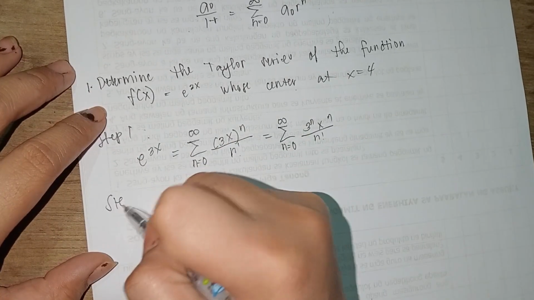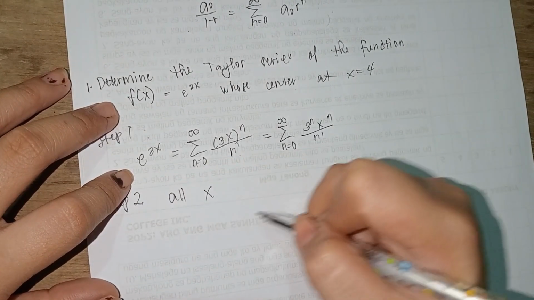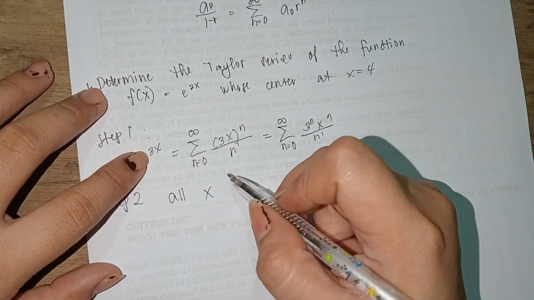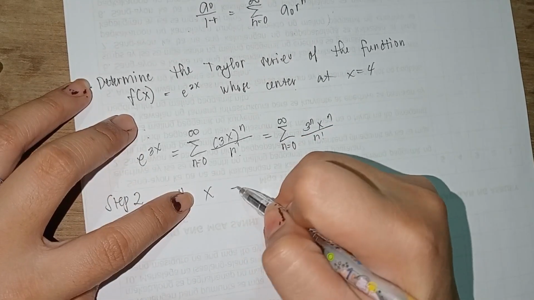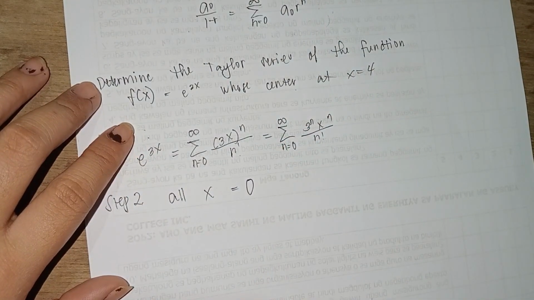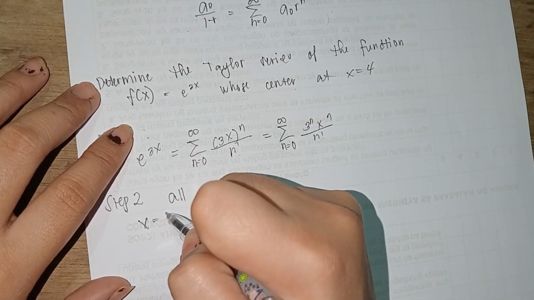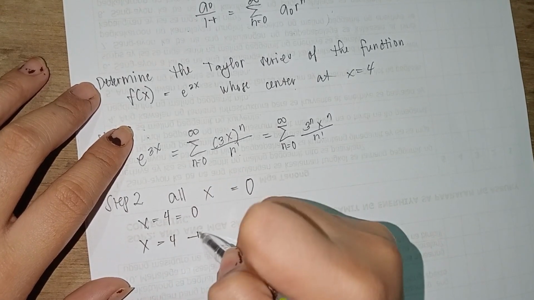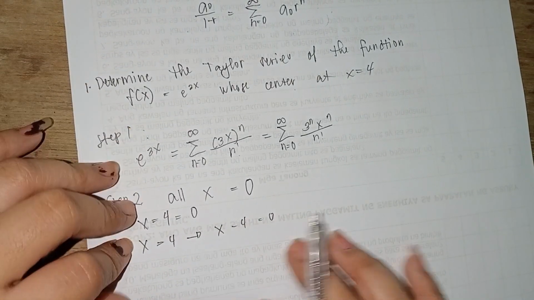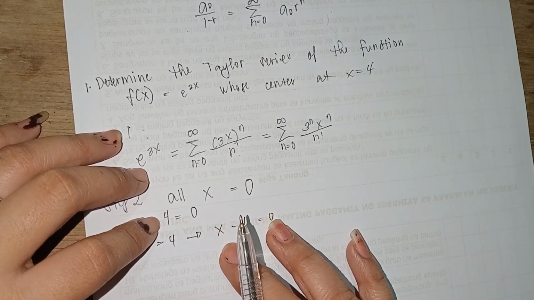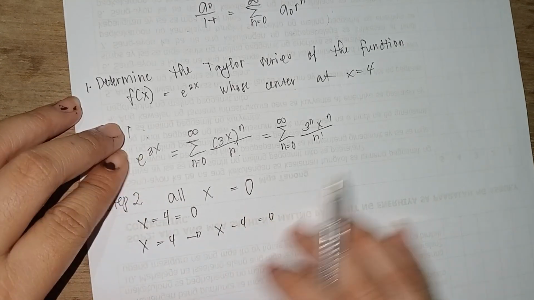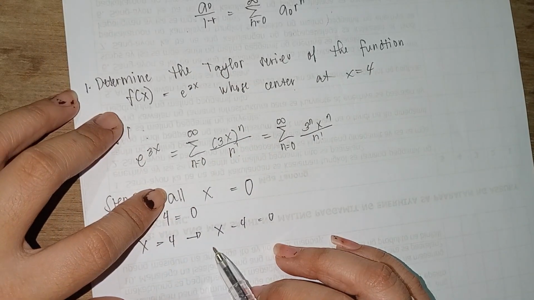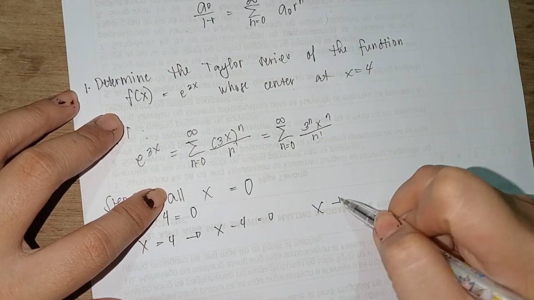And then, step 2, all of x must be shifted to 0, or 4 is equals to 0. So, i-shift natin yung x all to 0. So, this would become x is equals to 4 will be shifted to x minus 4 is equals to 0. In other words, kailangan natin ma-exclude yung center into 0. So, lahat ng value ng x is ma-shift sa equation na x is x minus 4.